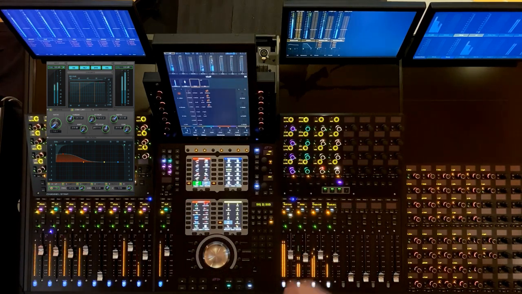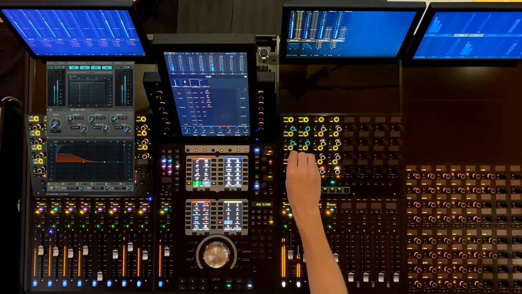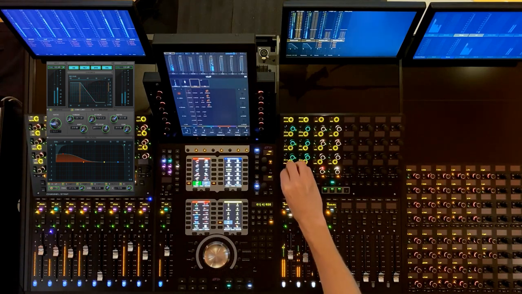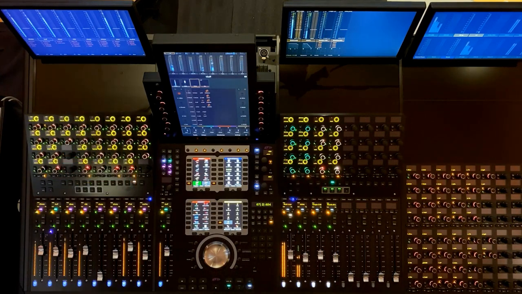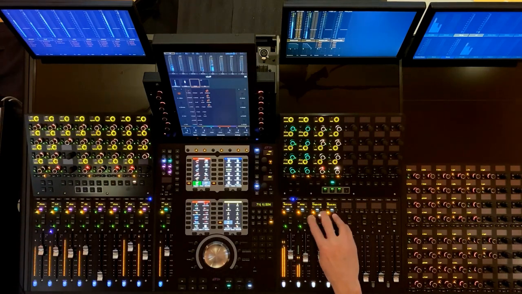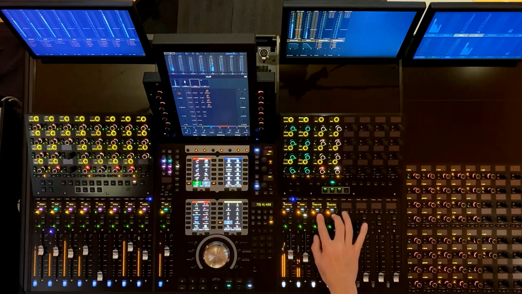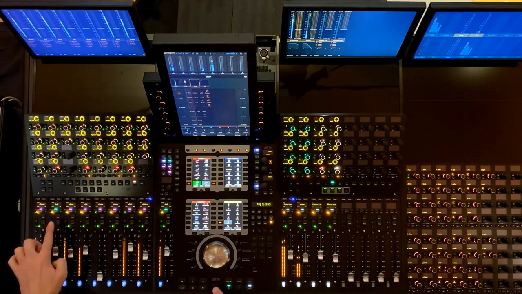If we want to compress, we have a dedicated function button for dynamics, and now we're controlling threshold, ratio, attack, and release on the channel strip compressor. So any of the members of the instrument groups we've spilled into the right side of the console, we have access to parameters for inserts, sends, EQ, dynamics, heat, mic pre, and more.